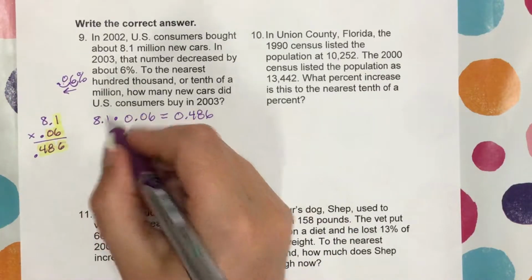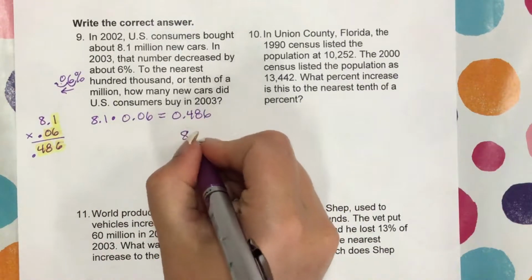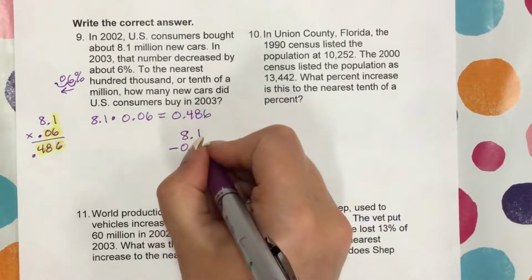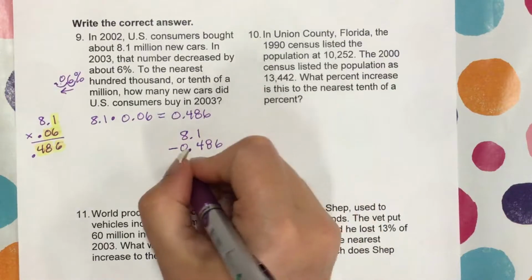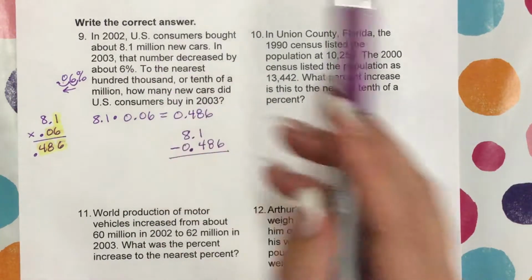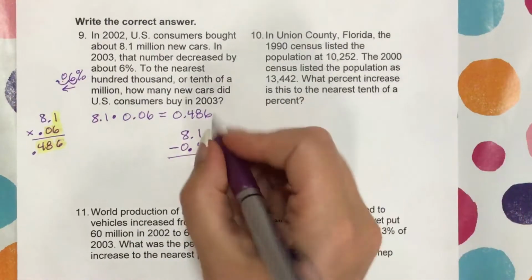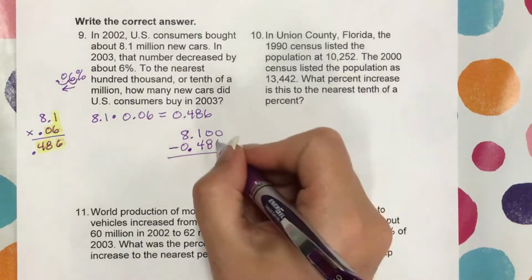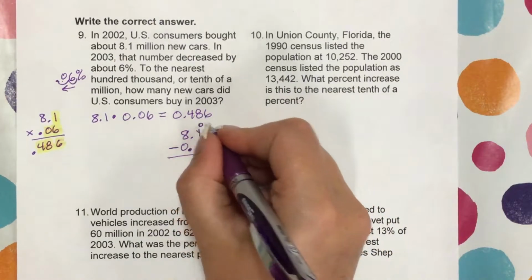So if I want to find actually how many cars that is, I'm going to subtract this amount from what we started with, 8.1. So I'm going to go 8.1 subtract 0.486, and that's going to tell me the amount of cars that were sold in 2003. So I need to add zeros here, okay? This isn't big enough. I need to borrow. That's going to be 0. That's going to be a 9.